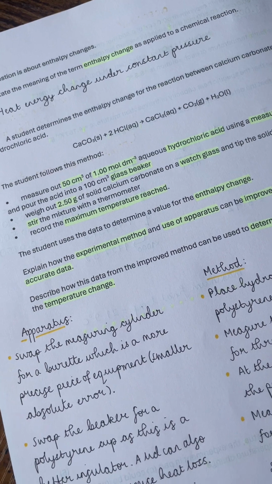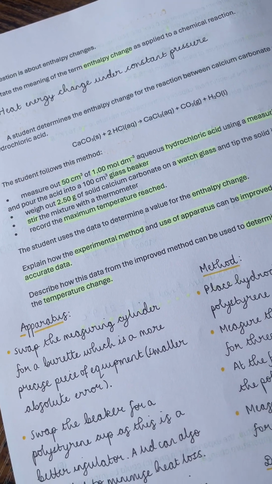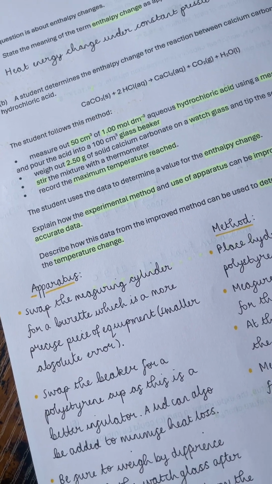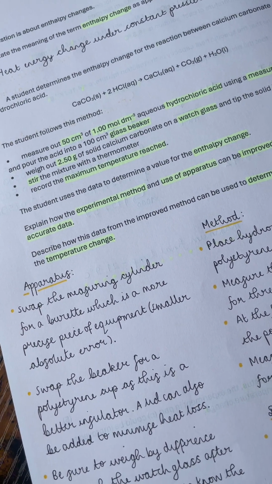So we want to use a more precise piece of equipment, and for 50 centimetres cubed, I would be using a burette. So I've swapped the measuring cylinder for a burette, which is a more precise piece of equipment, meaning it will have a smaller absolute error.